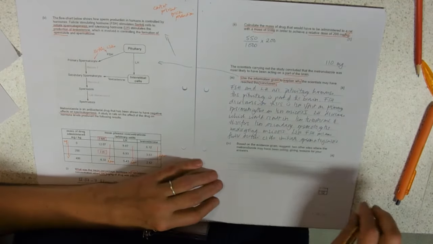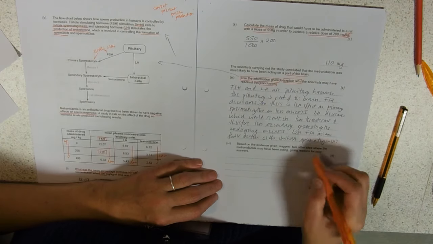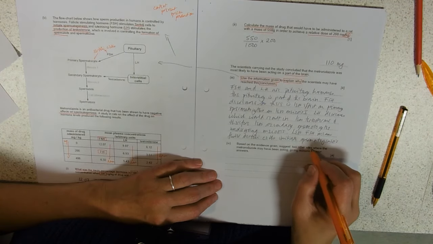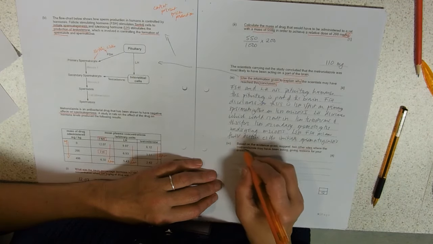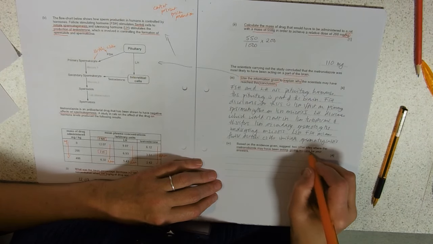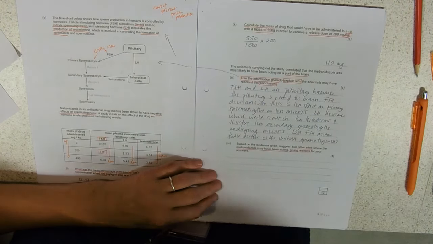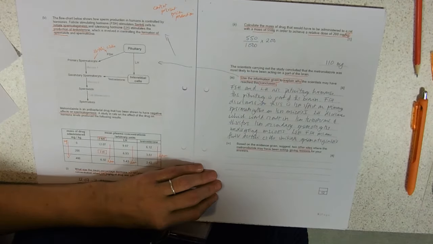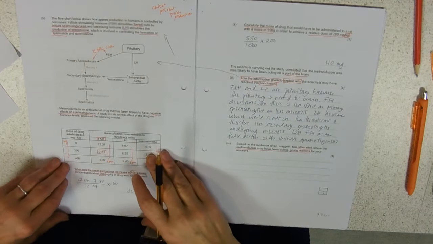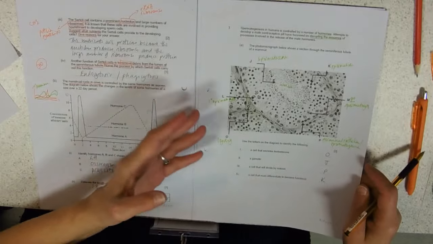Okay. Based on the evidence given, suggest 2 other sites where metronidazole may have been acting, giving reasons. So, 2 other things that we've mentioned. Remember, this is scaffolded.